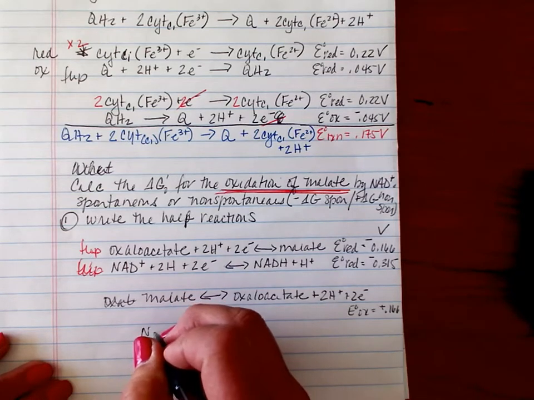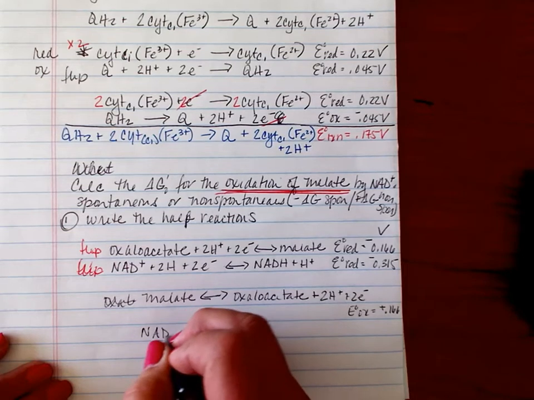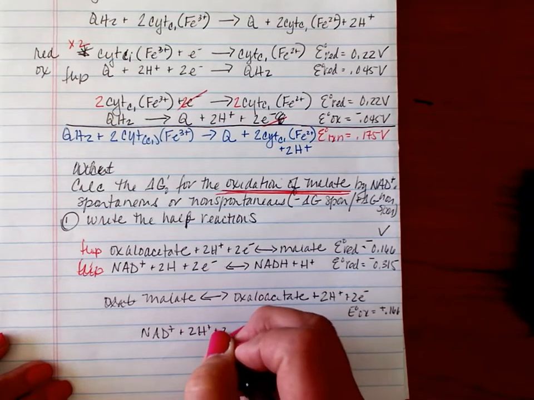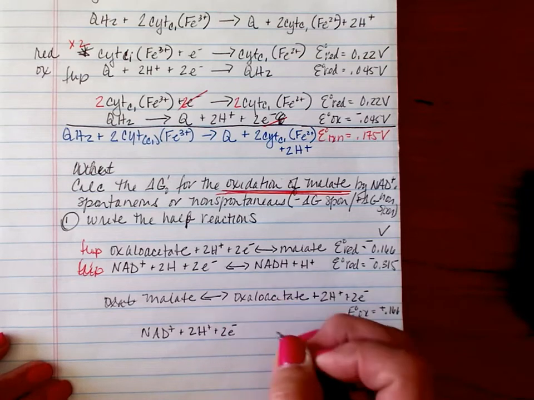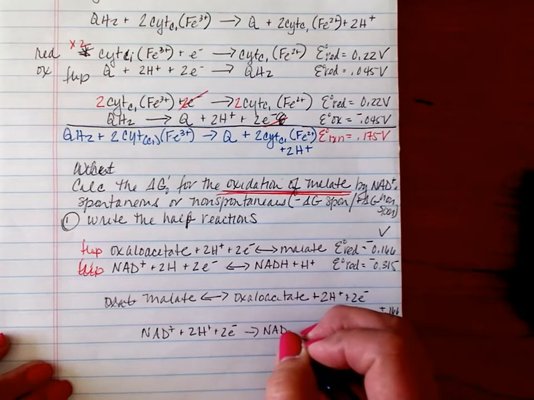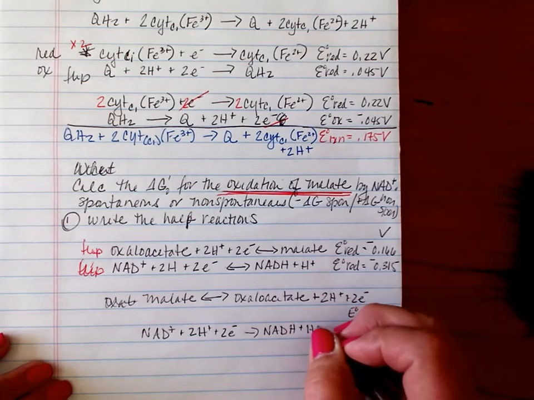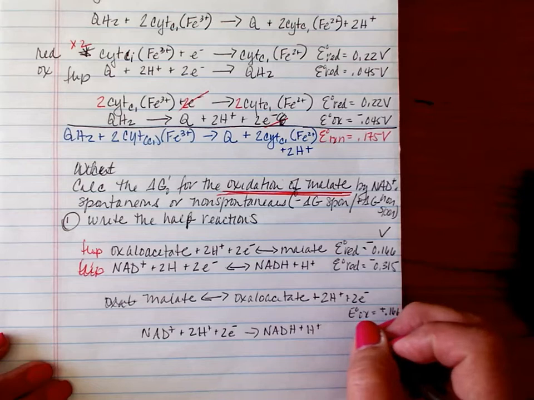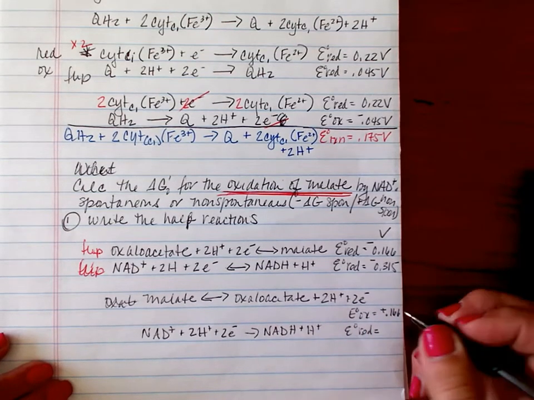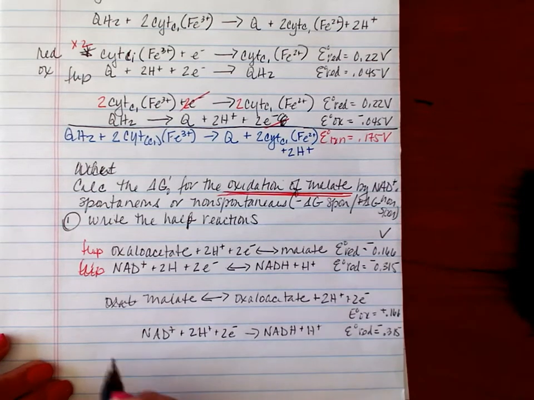And NAD plus 2H plus 2 electrons gives me NADH plus hydrogen ion, and this E of reduction equals a negative 0.315 volts.